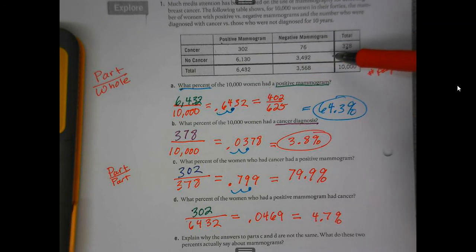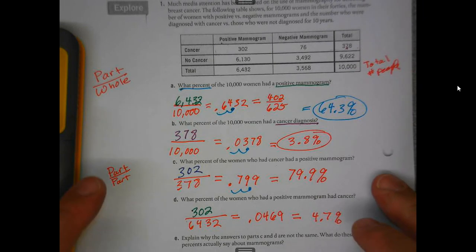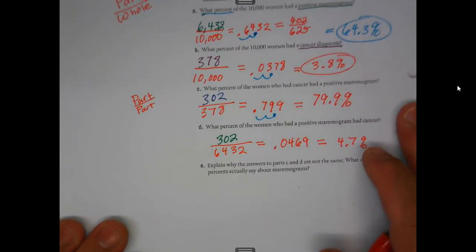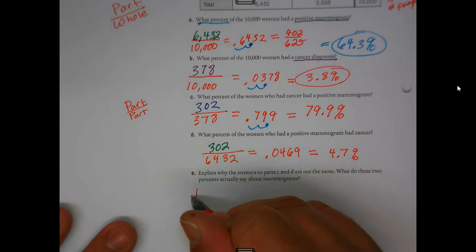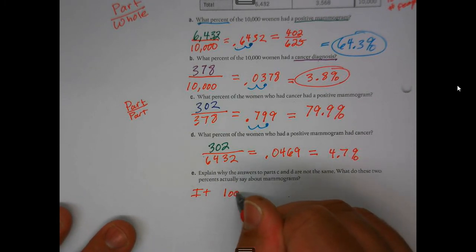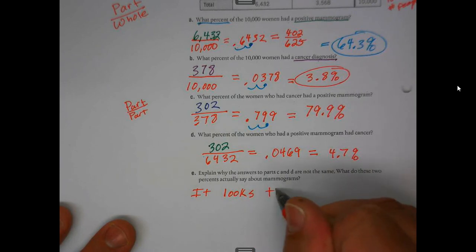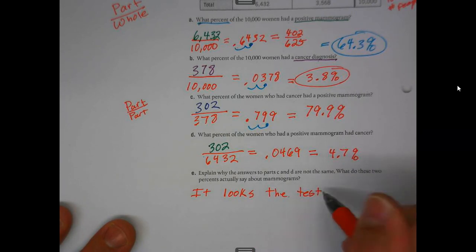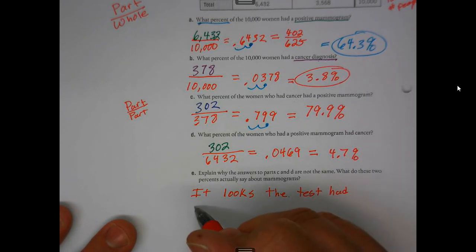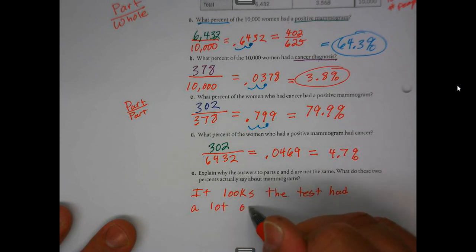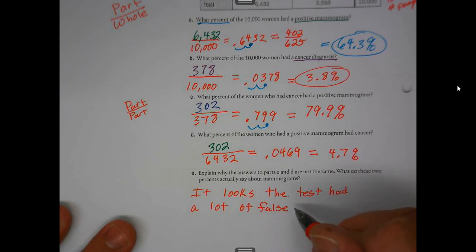It looks like the test had a lot of what's called false positives, because out of the total that tested positive, almost all of them, about 95%, actually didn't get any cancer at all.